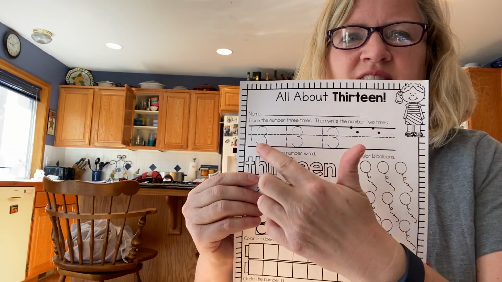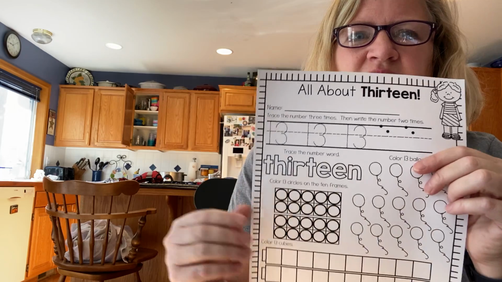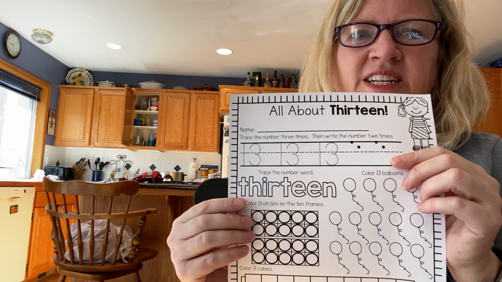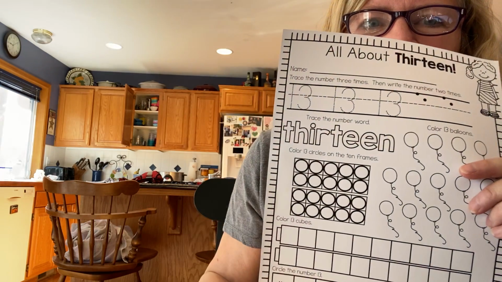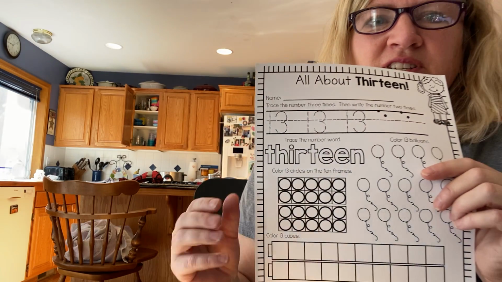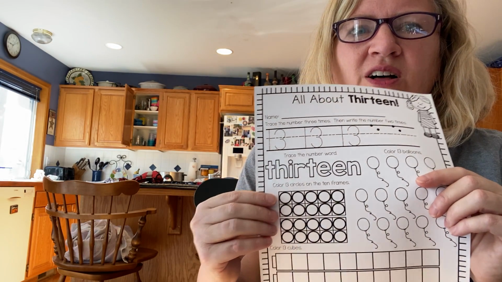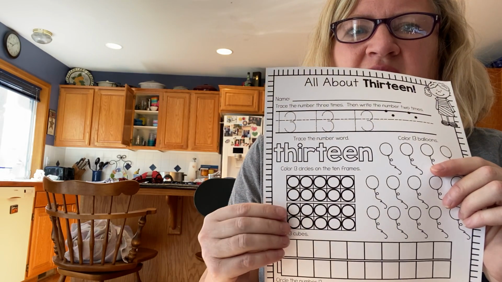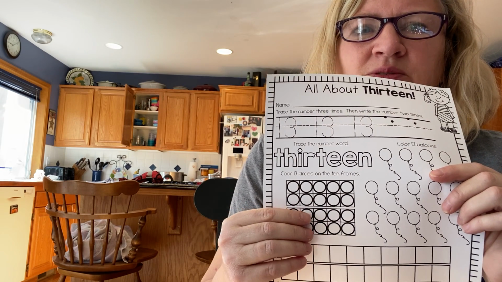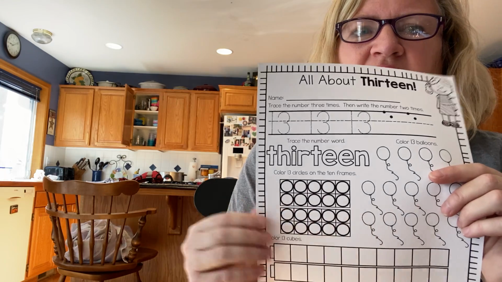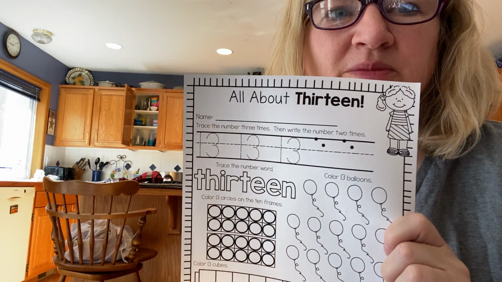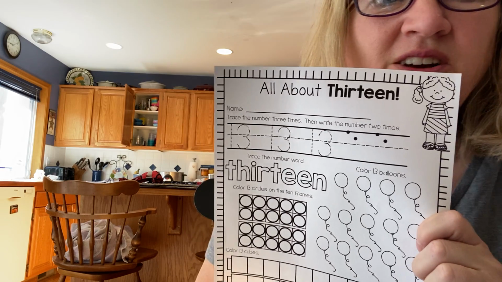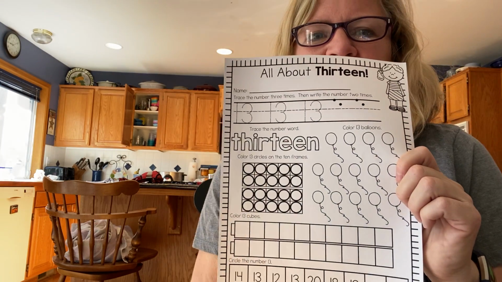First, you're going to practice the 13s, tracing them. Then you're going to make your own 13. Then you're going to trace the word 13. Then in the 2 10 frames, first you're going to color one 10 frame with all the dots. And then in the second one, you're going to add 11, 12, 13, 3 extra dots. And then you're going to color 13 balloons. Remember, be careful, don't color them all. You have to count because there might be more than 13.